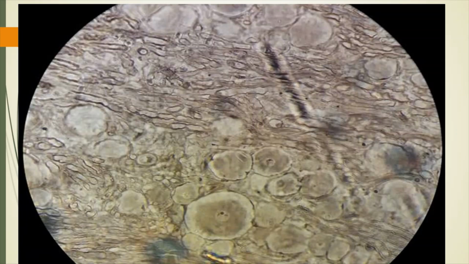Now, you notice that this cell is surrounded by nuclei that are stained dark. This one here, this one here, this one here, this one here, and this one here. So these dark nuclei that are surrounding the cell are what we call satellite cells. When you draw these cells, make sure you include the satellite cells, because that's what we want to see.